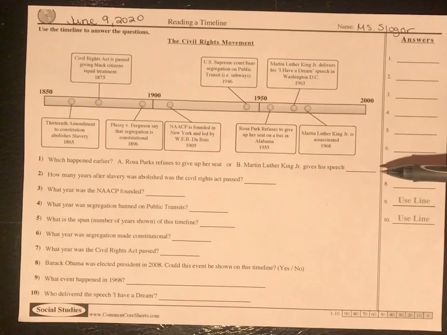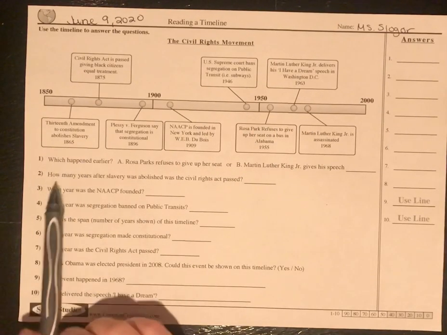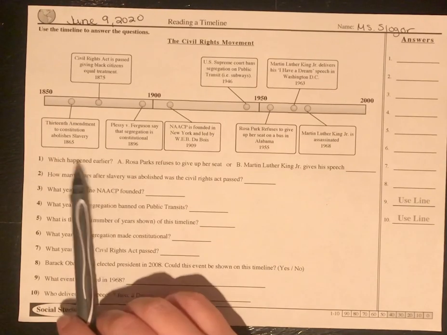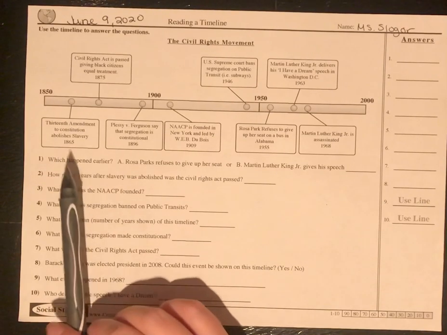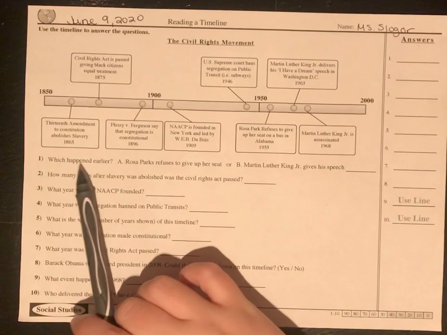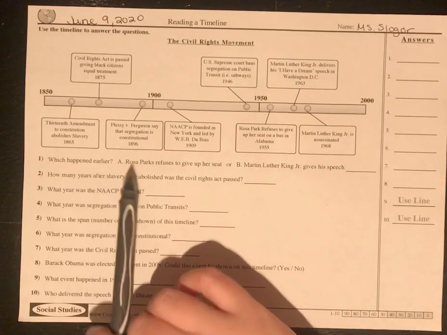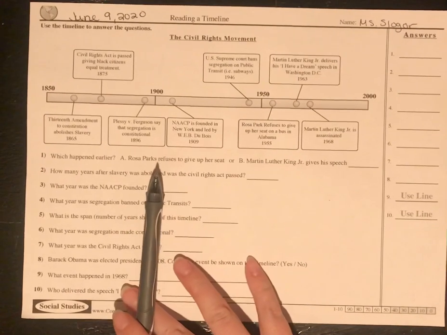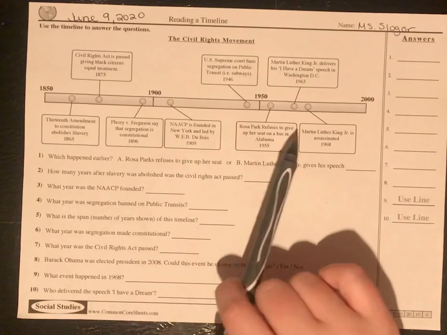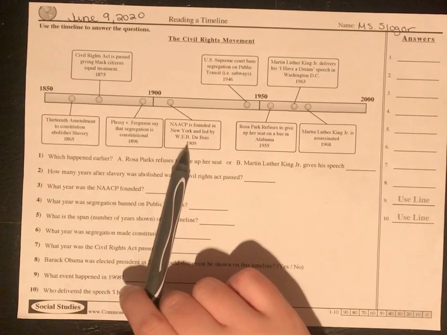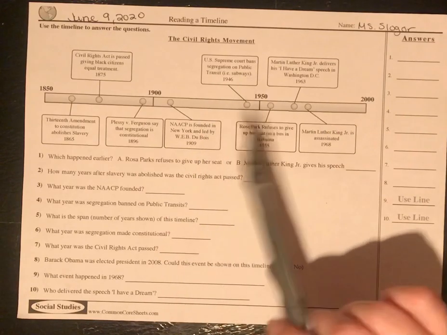So when you go down here to look at this, we'll do 2. I'll do the first 2 with you because this will be a little bit tricky. So it says, which happened earlier? So earlier means first. Was it that Rosa Parks refused to give up her seat, or was it that Martin Luther King Jr. gave his speech? So we're going to look for where it says Martin Luther King Jr. and Rosa Parks. Oh, here's Rosa Parks.